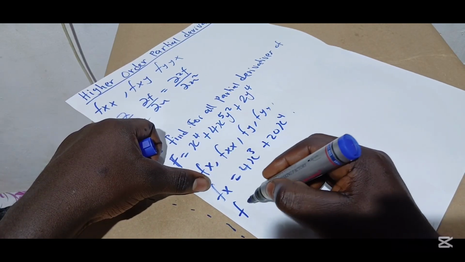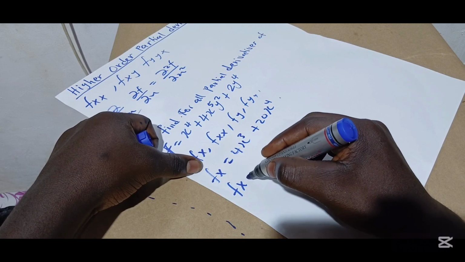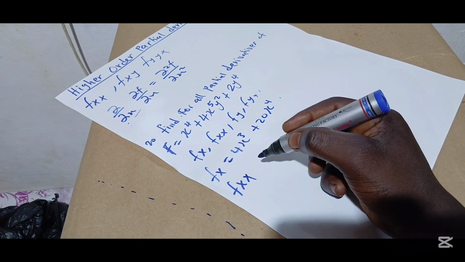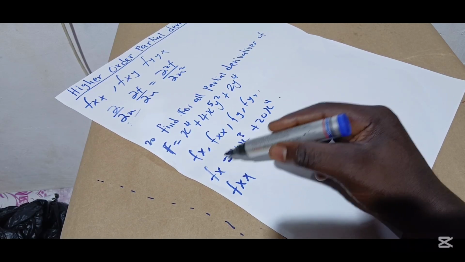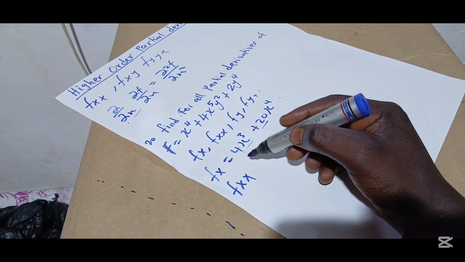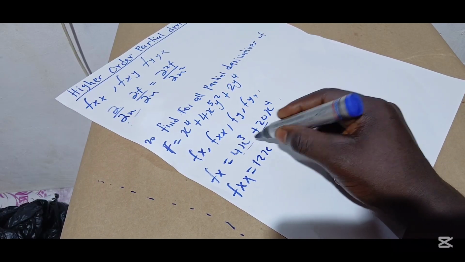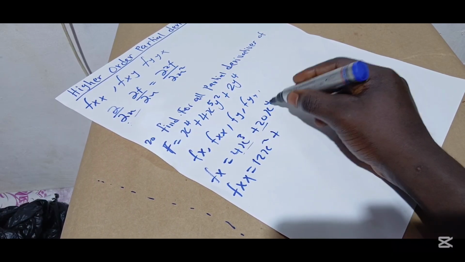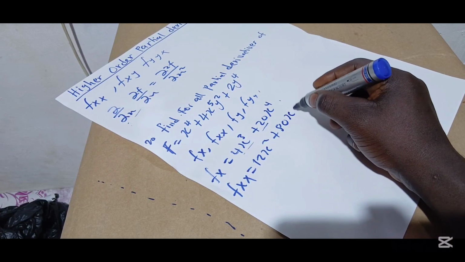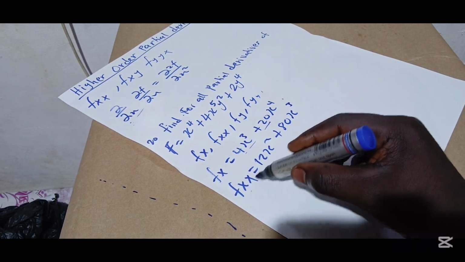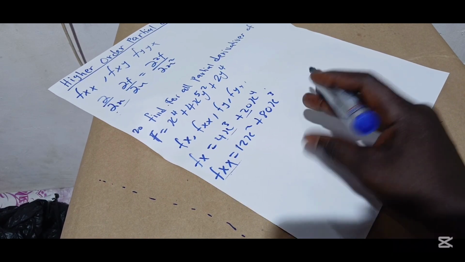So now we got f x. We want to look at f x x. So we are going to base on that and differentiate it again. We are differentiating x twice. So we base on this and differentiate that one again. So we are going to get 3 times 4, which is 12 x to the power 2, plus 4 times 20, which is 80, and then x to the power 3. So this is f x x.